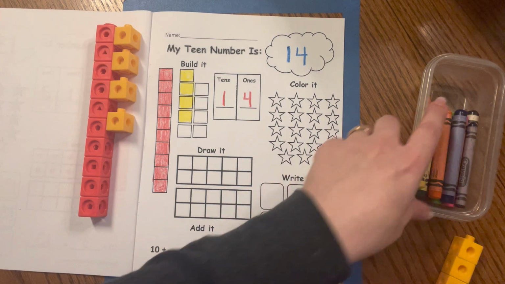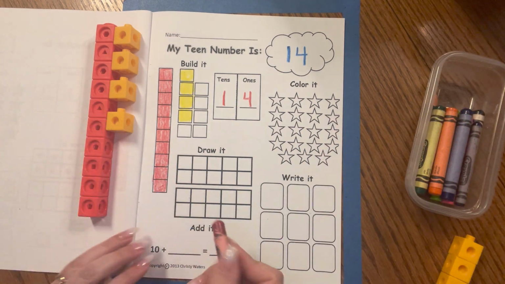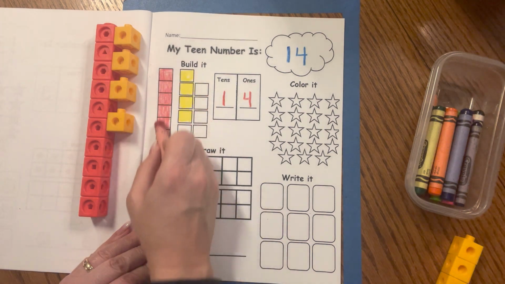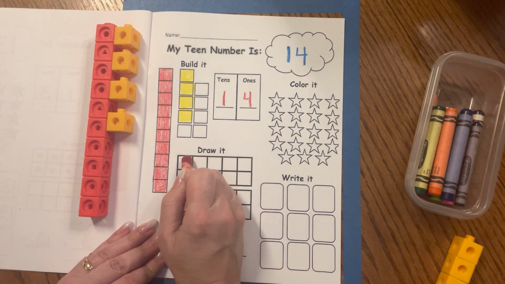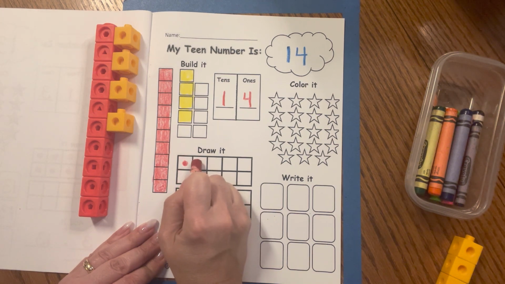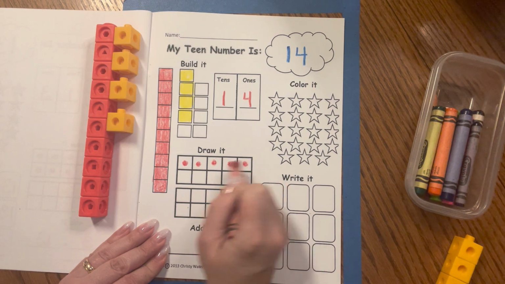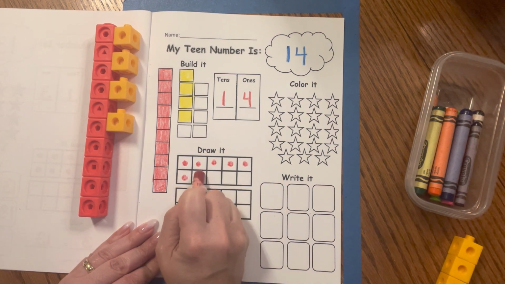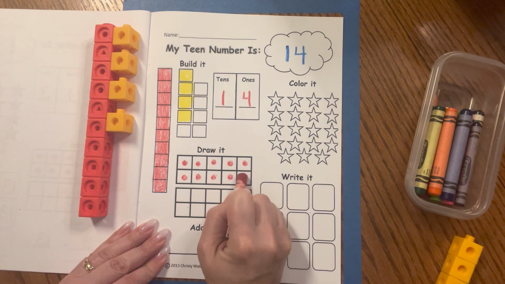So let's draw it here in our 10 frames. I'm going to use my colors that match the cube. So if I have 10 red, I'm going to make this 10 frame full with red dots. 1, 2, 3, 4, 5, 6, 7, 8, 9, 10.